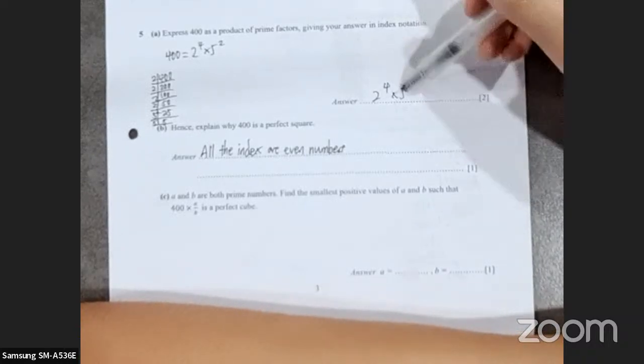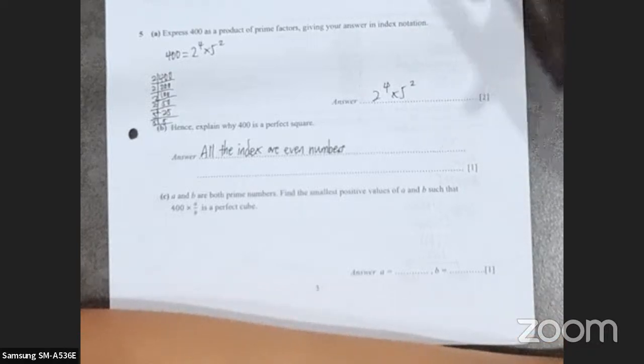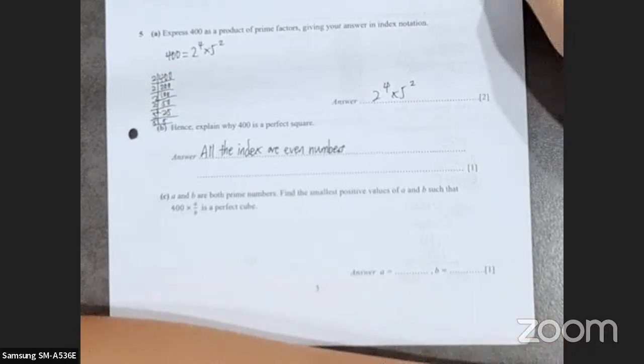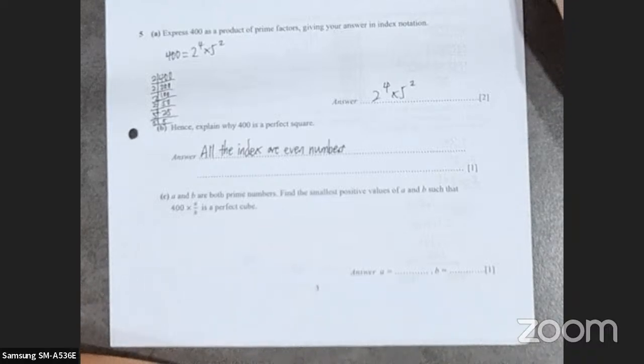Now, C is an application. So let's see how they do it, yeah? Keston, I can see you. I'm just waiting for your video to turn on first.